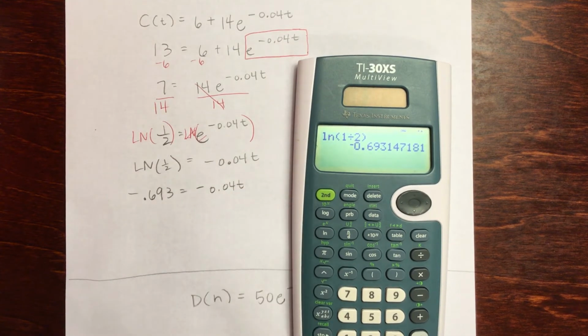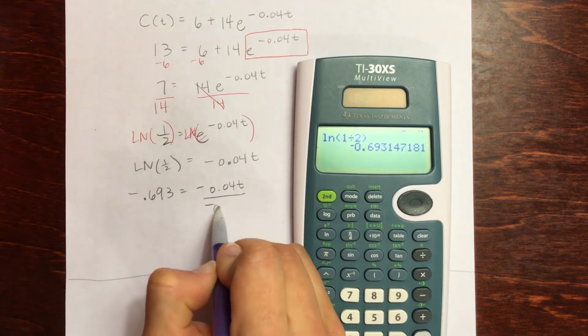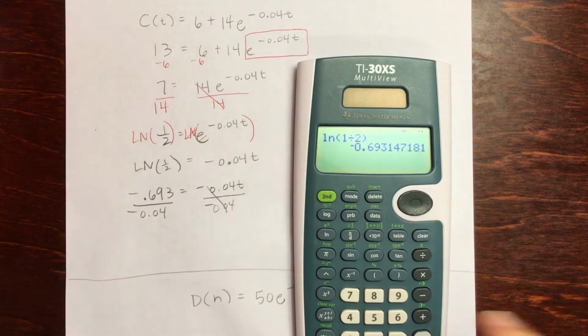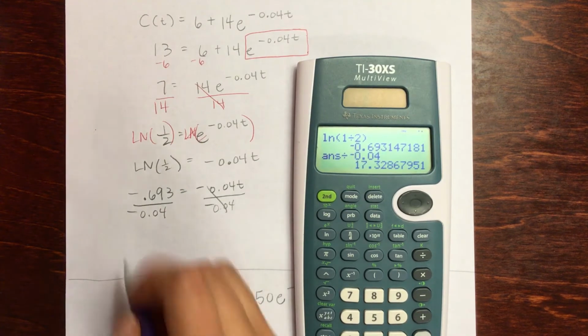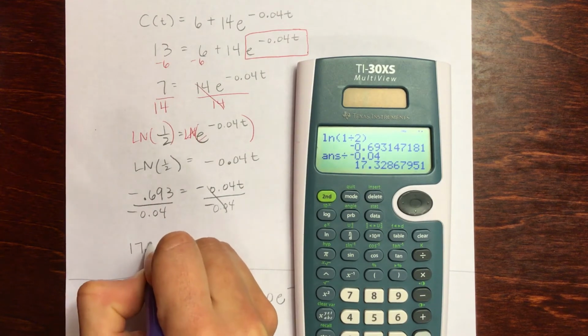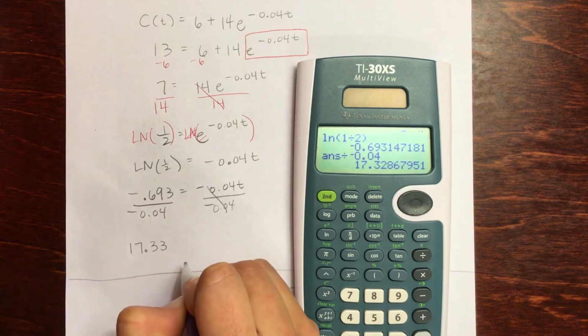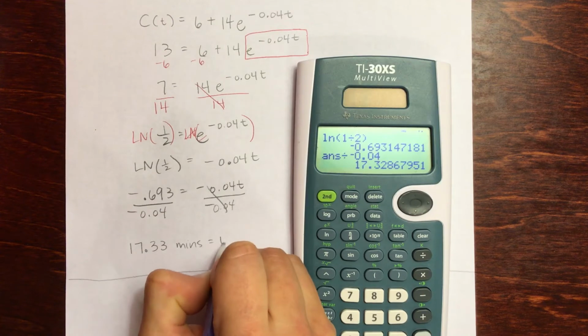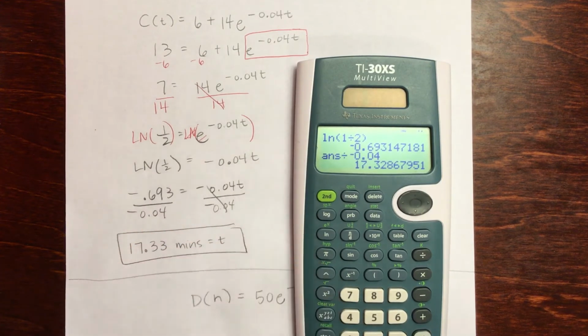And now solve for t, which means I need to divide my negative 0.04 over to the other side and figure out what that answer is. My final answer is 17.33. Time is measured in minutes. And we're done.